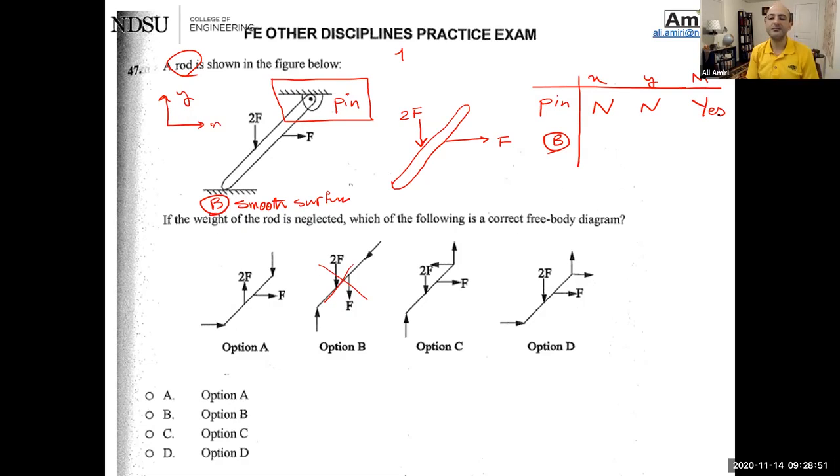So it's a yes. The only forces you need to put are the ones that show up as a no. So all I have to do is put a force in the X or Y direction. Let's call them PX for pin and PY. Direction doesn't matter because it's an unknown. I don't know it, so you can put it in any direction you want.